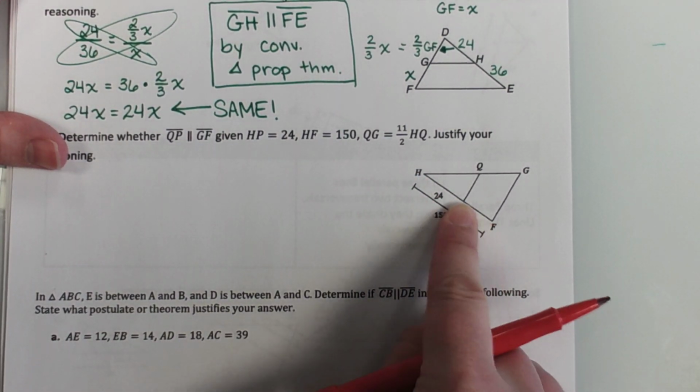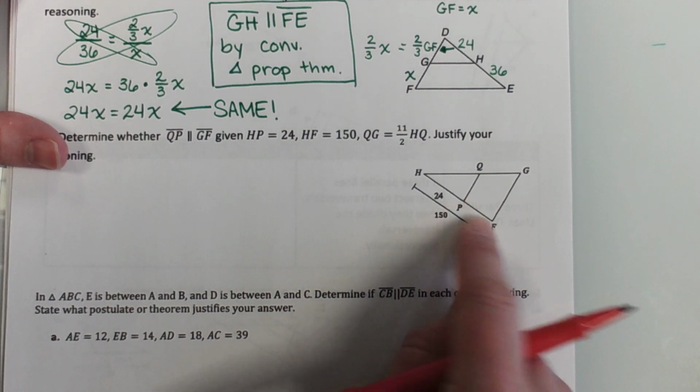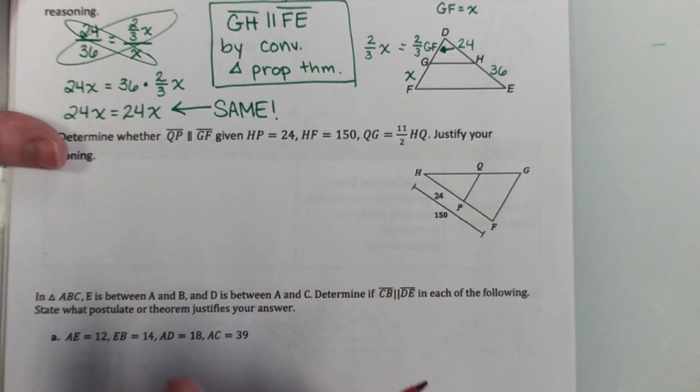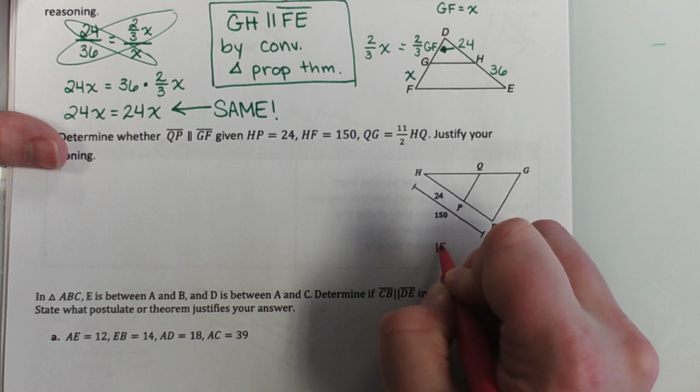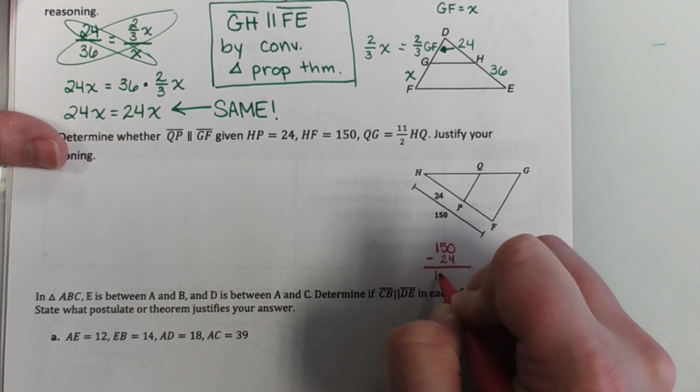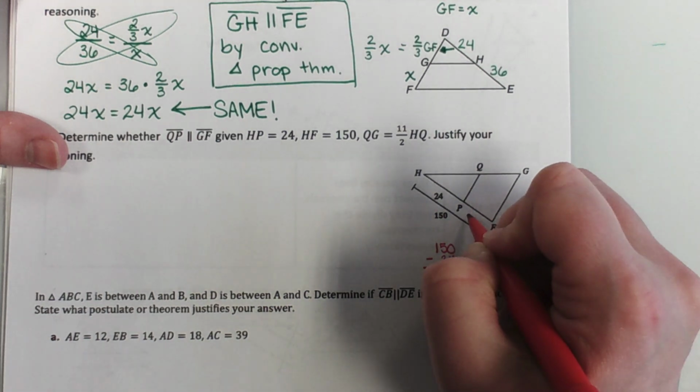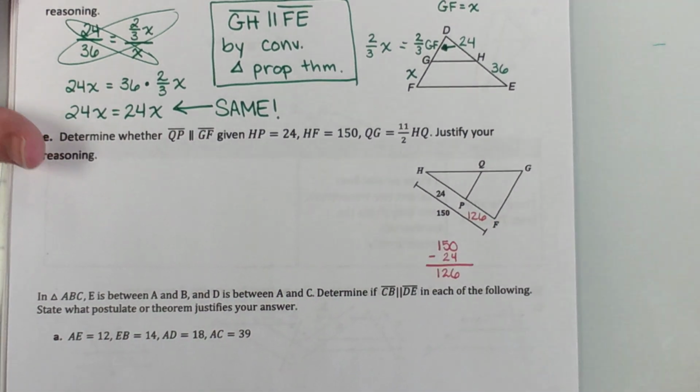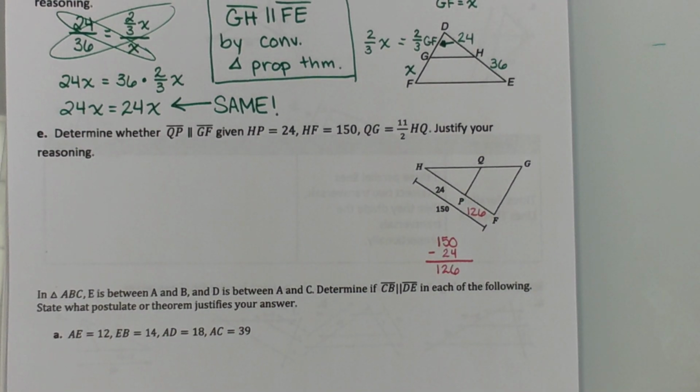How do I get this part? Subtract. If the full thing's 150 and part's 24, we subtract to get there. Segment addition postulate working backwards. That part's 126. Do not put the 150 into your fractions. It's not going to help you. Okay, continue.